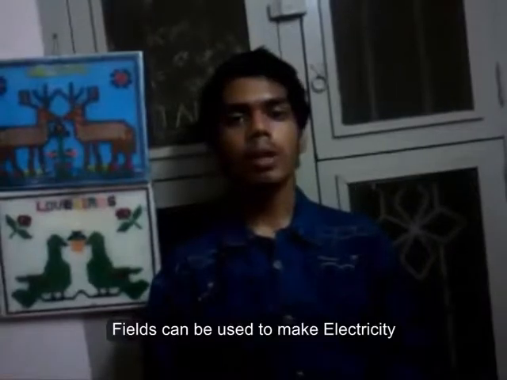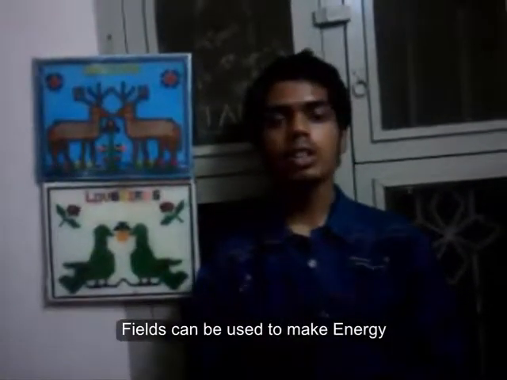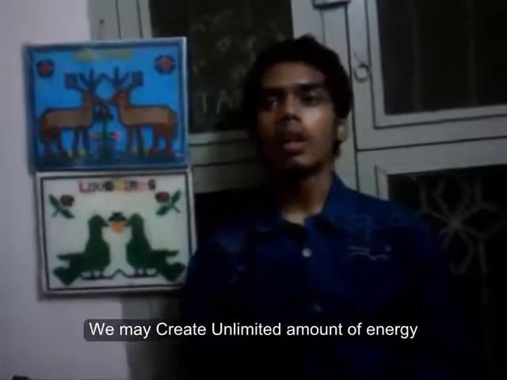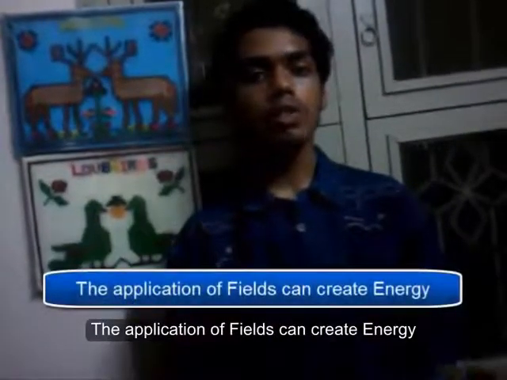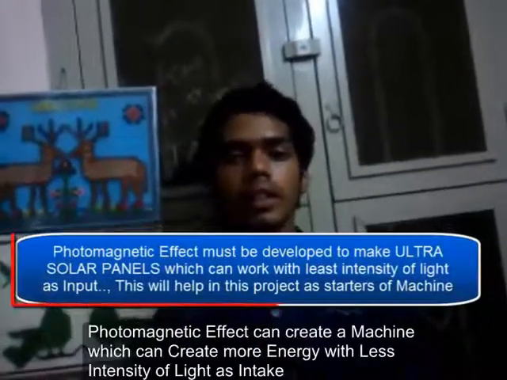Fields can be used to make electricity. Fields can be used to make energy. We may create an unlimited amount of energy. The application of fields can create energy. Photomagnetic effect. The photomagnetic effect has not been developed in the past 100 years.